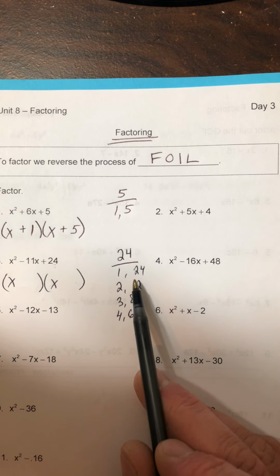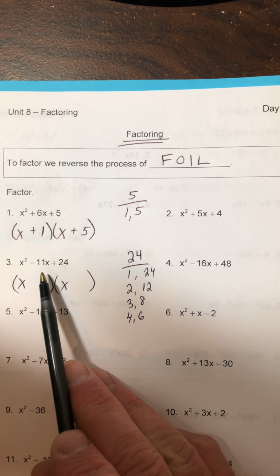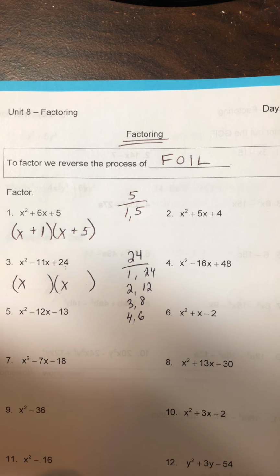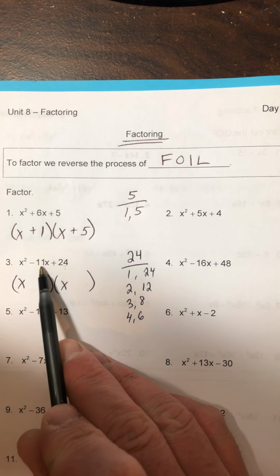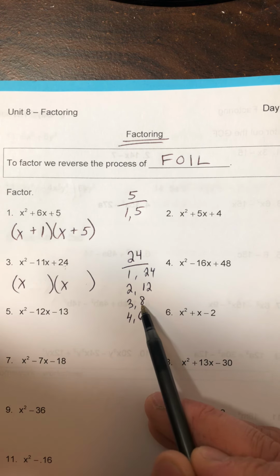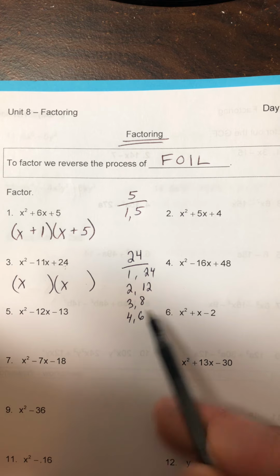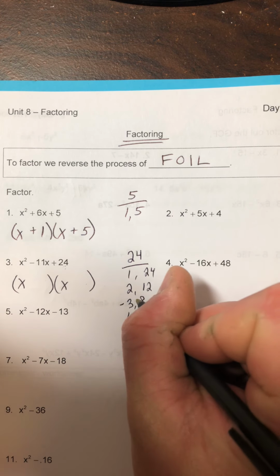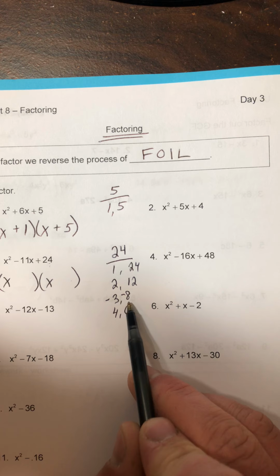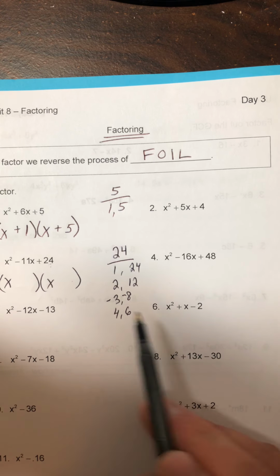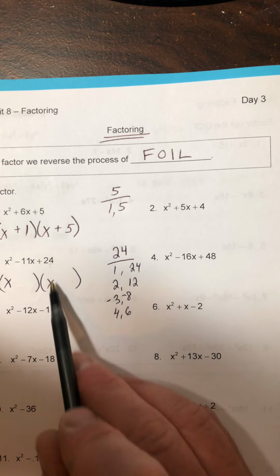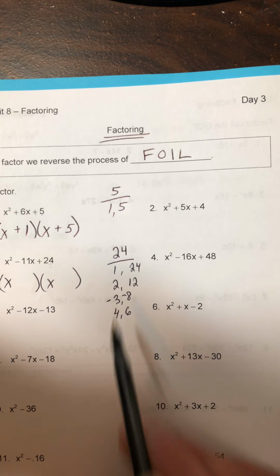So do any of these pairs add to be a negative 11? Somebody's saying there's no way it's a negative 11, but I know 3 and 8 gives me an 11. All right, could I stick a negative sign on both of these? Negative 3 and negative 8? Negative times negative is still positive 24. Negative 3 minus 8 is negative 11. So you have to work with your signs sometimes.